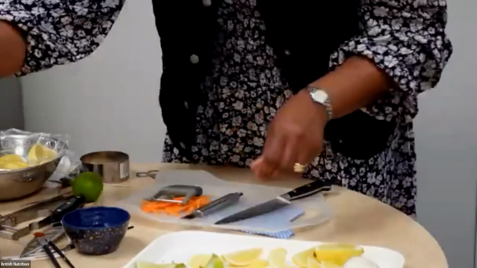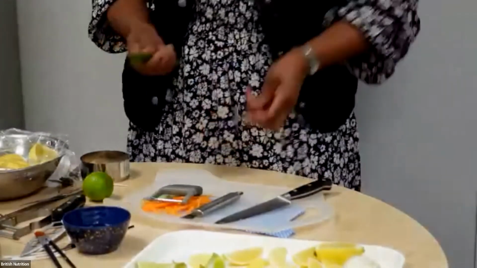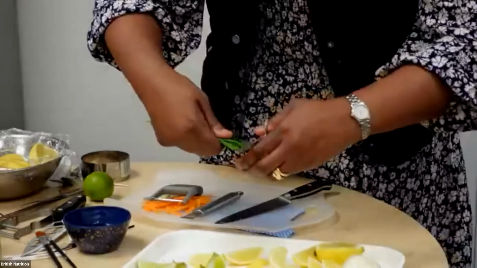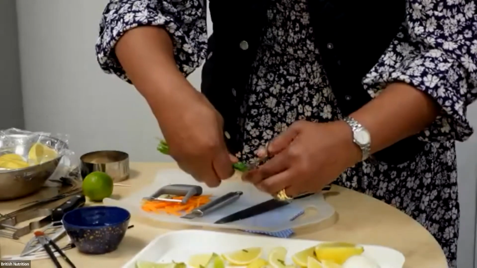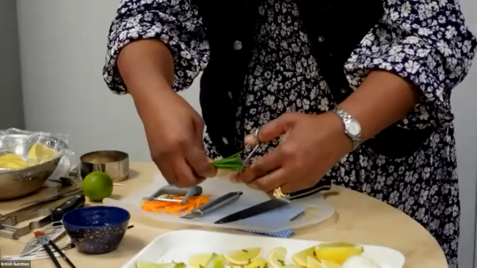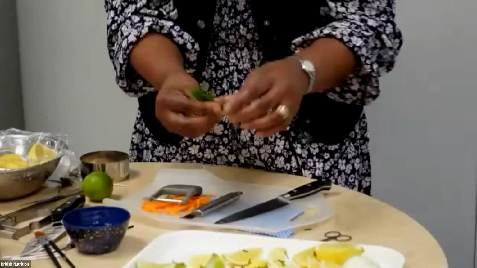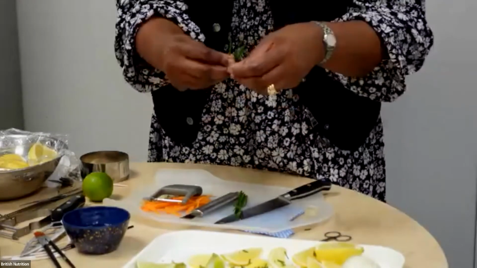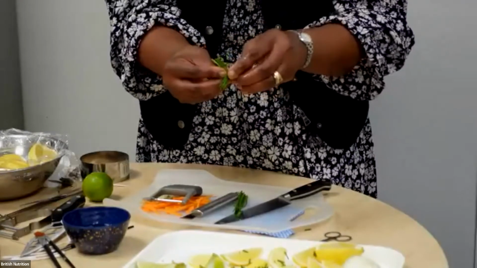And then for your herbs, I've used these before, but it's great to just snip them. It's easier for the pupils as well, they don't have to cut around with a kitchen knife. A pair of kitchen scissors works as well. And what you can do is twist them together, and all sorts of things you can do with them.